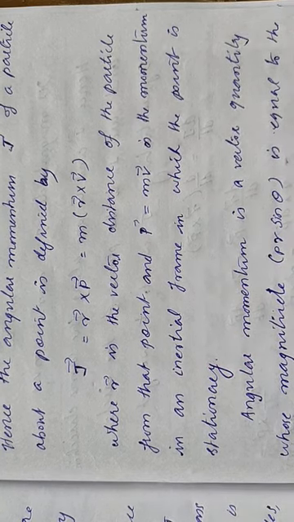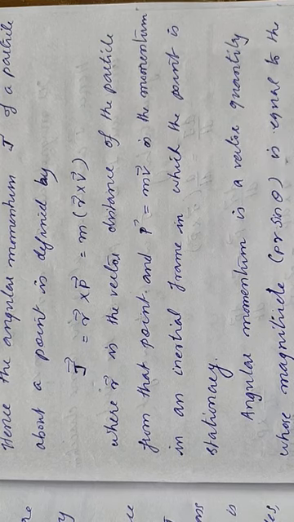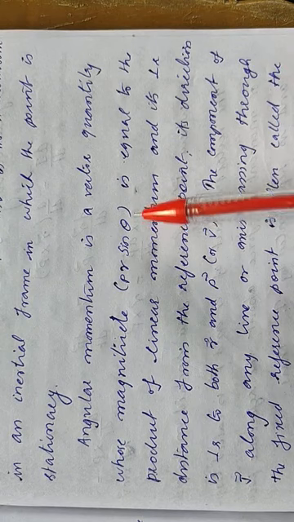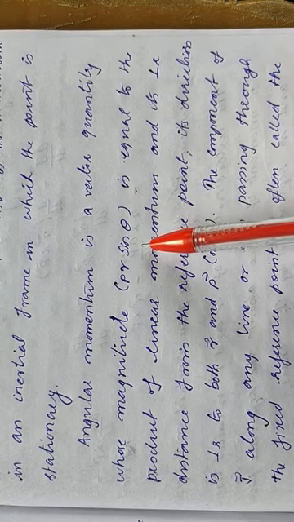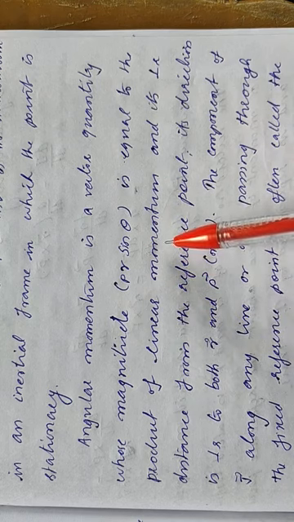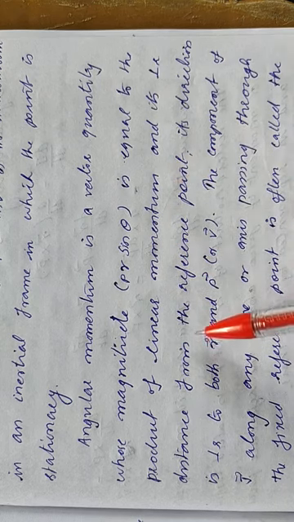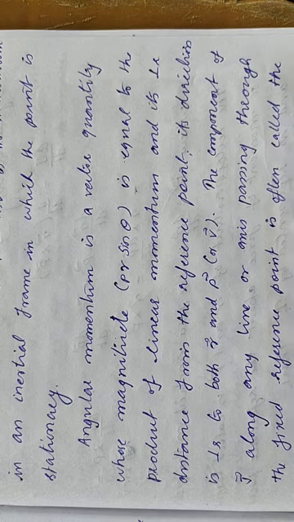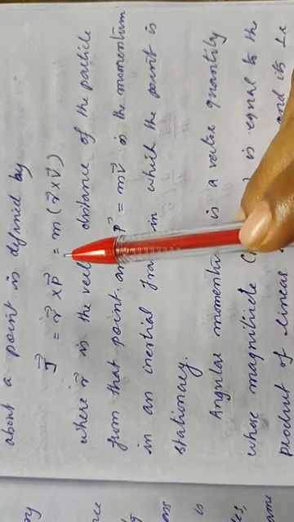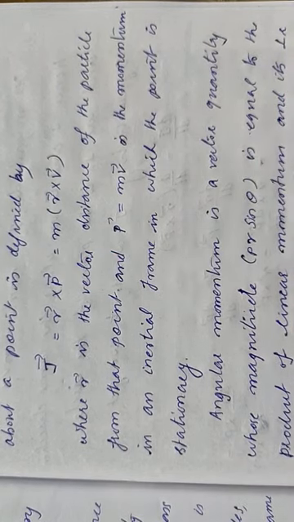So, the definition of angular momentum: angular momentum is a vector quantity whose magnitude is given by R P sin theta, which is equal to the product of linear momentum and its perpendicular distance from the reference point. Since the definition is R cross P, the magnitude can be written as R P sin theta.